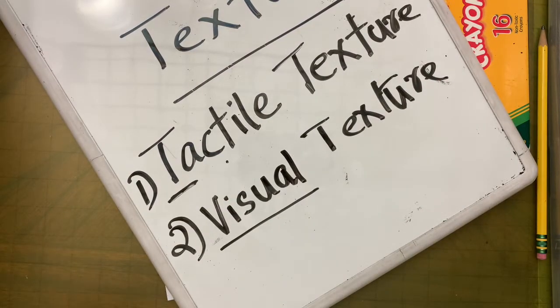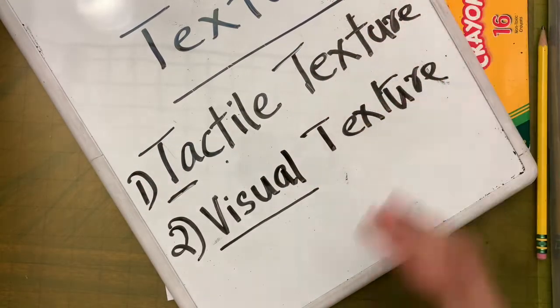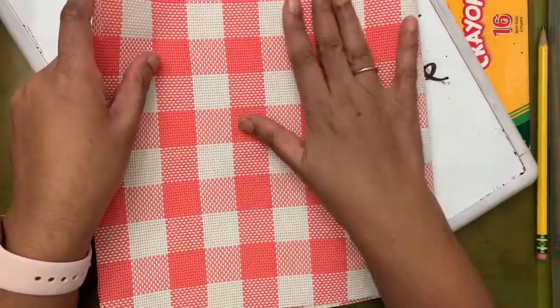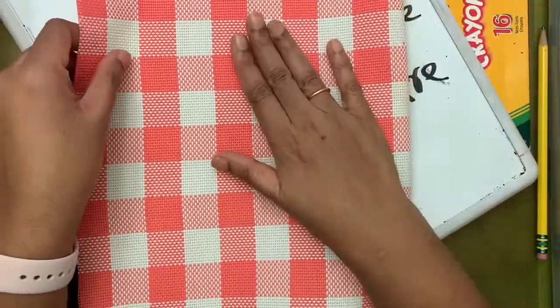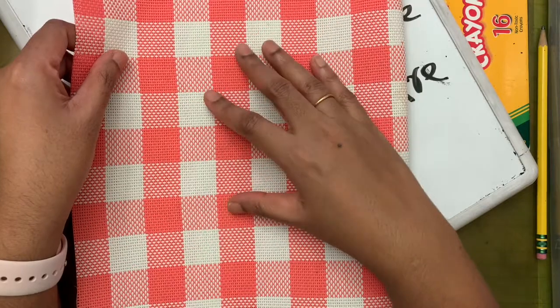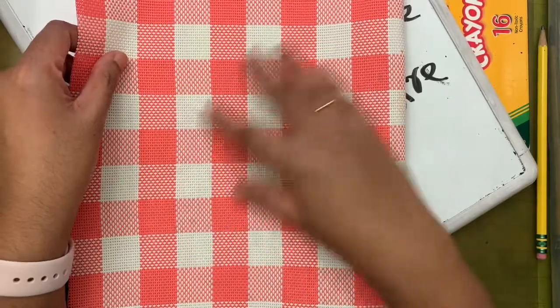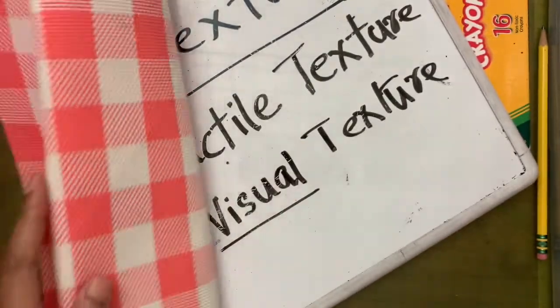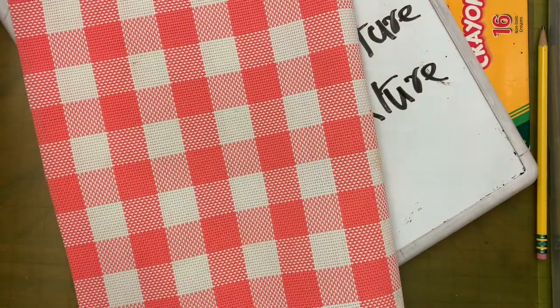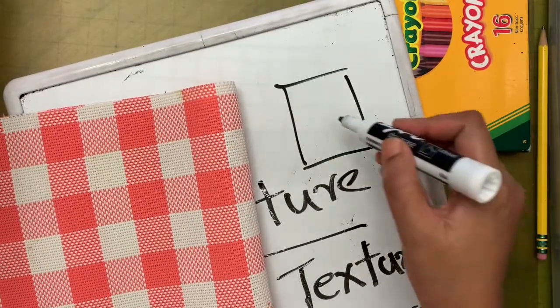Tactile texture is something that is there and you can touch it and feel it. So let me show you some tactile texture. This thing is right there in front of me, and it is a little bit bumpy. I can touch it and feel it. This type of texture that I can actually feel is called tactile texture. But if somebody drew, so I am drawing the mat here.